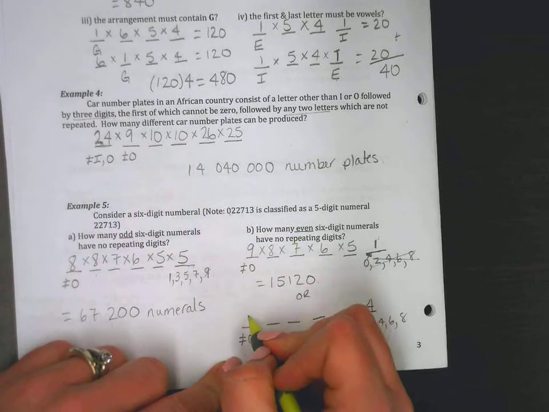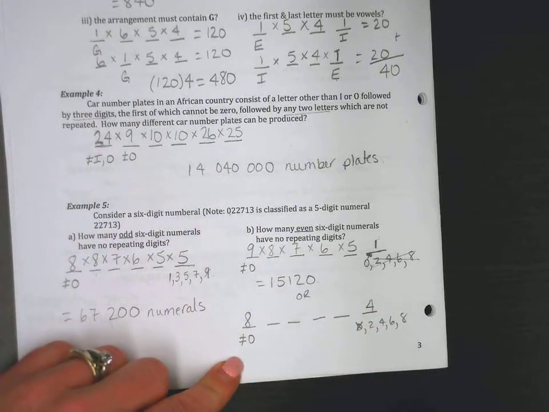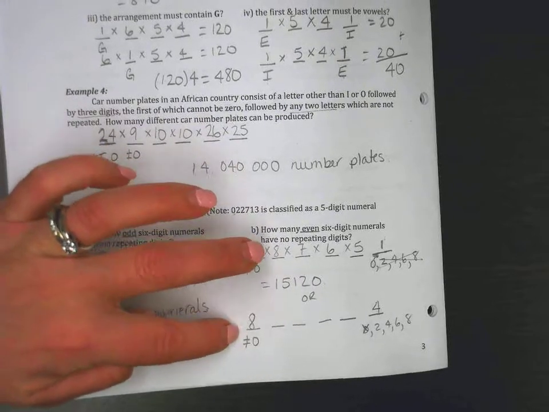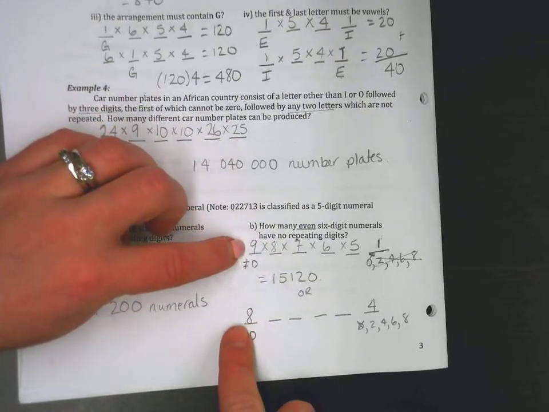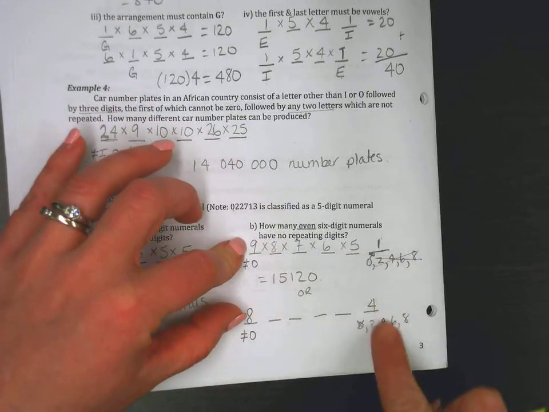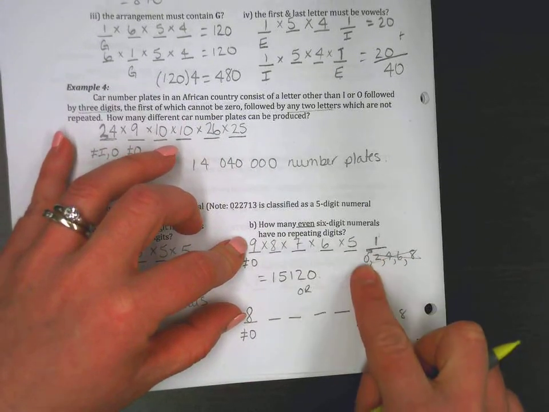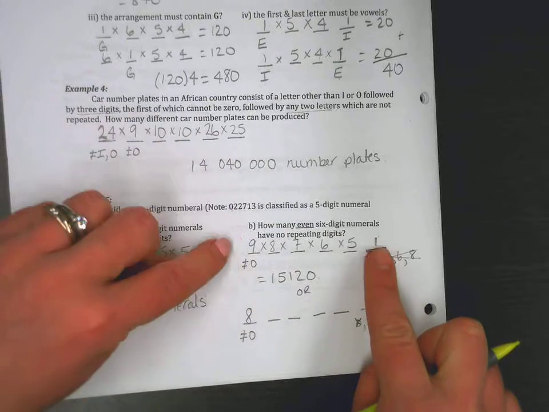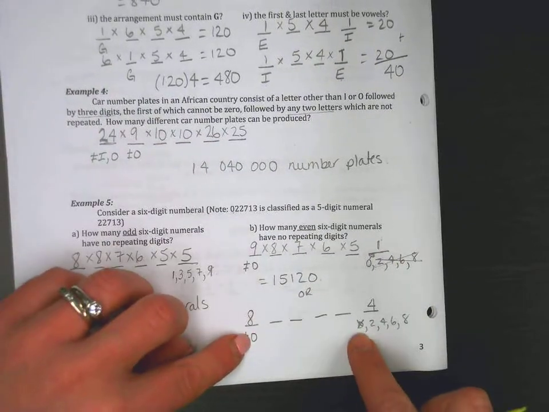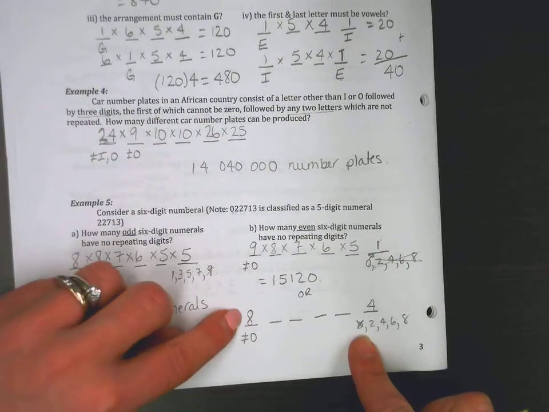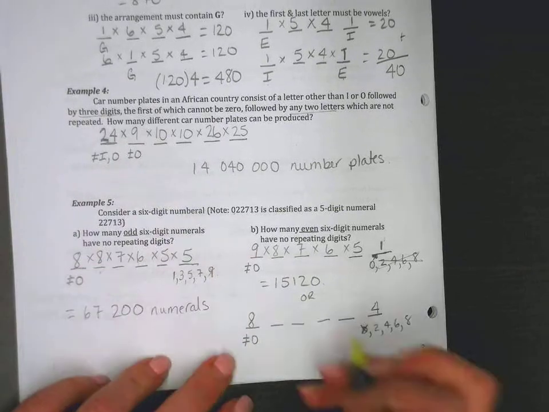So this is why you have to do two different scenarios, because this first place is going to depend on what's happening over here. Okay, so we have to consider, well, what if it's 0? If it's 0, then this would be 9. What happens if it's not 0? Then this first place would be an 8. And then we've used up 2 digits, right?